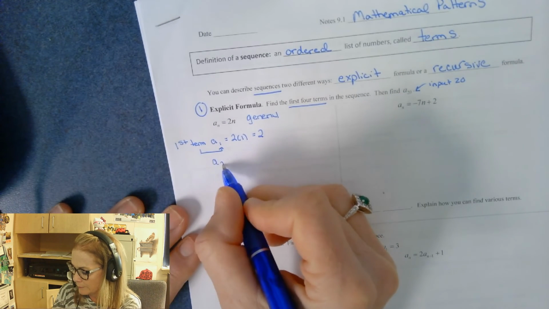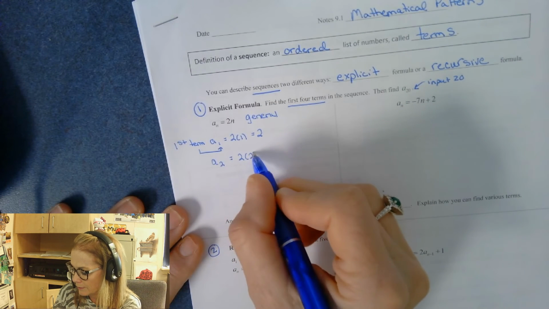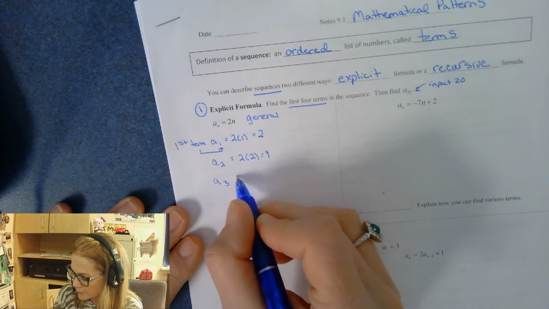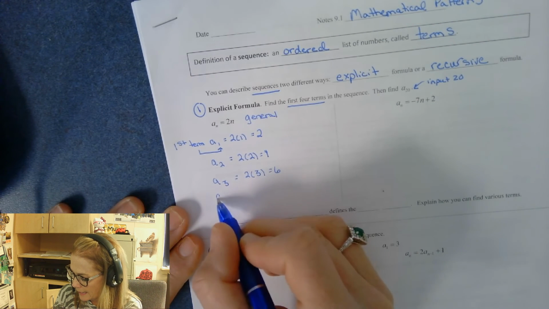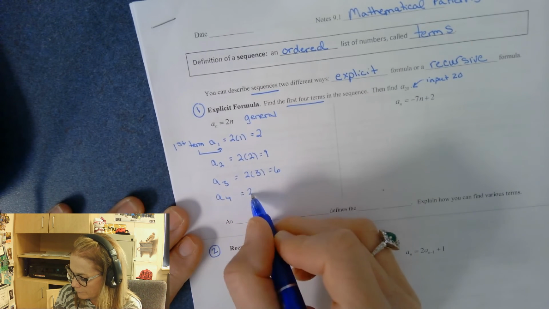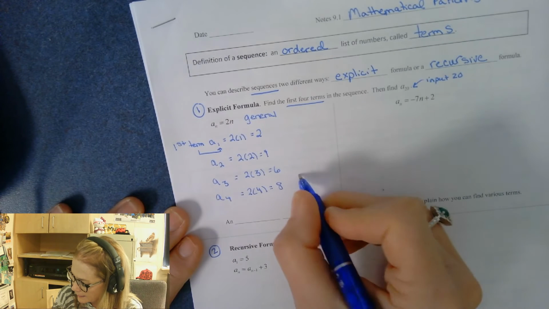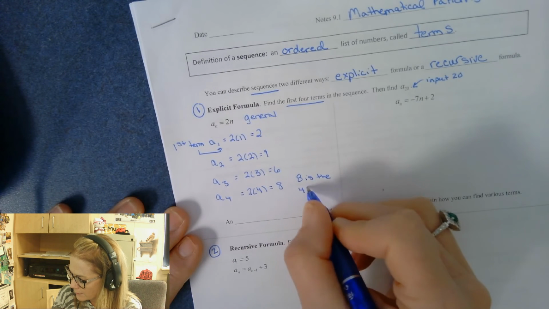So a subscript 2 is the second term. You just plug in 2, 4. Third term, 2 times 3 is 6. And fourth term, you plug in 4, you get 8, and 8 is the fourth term.